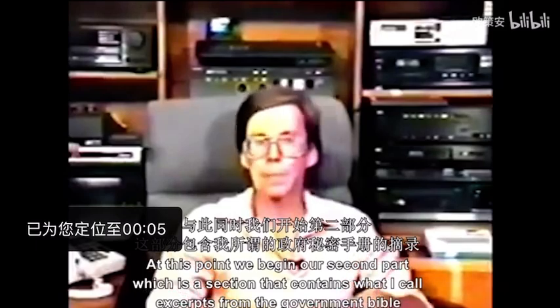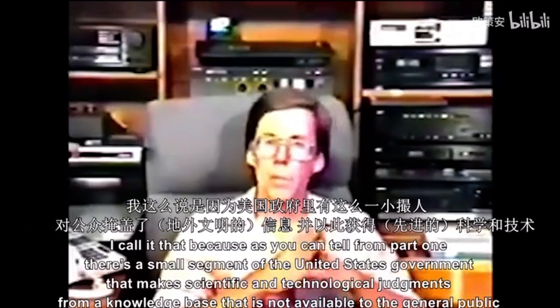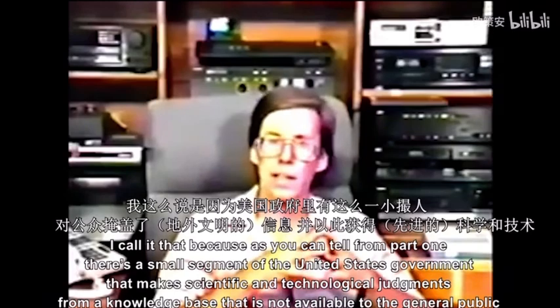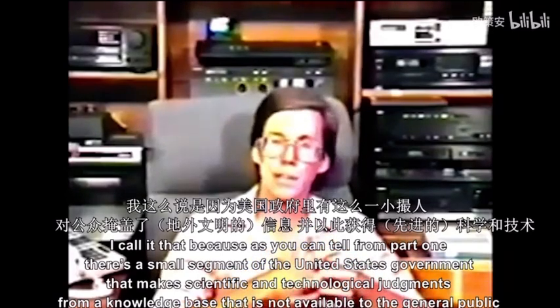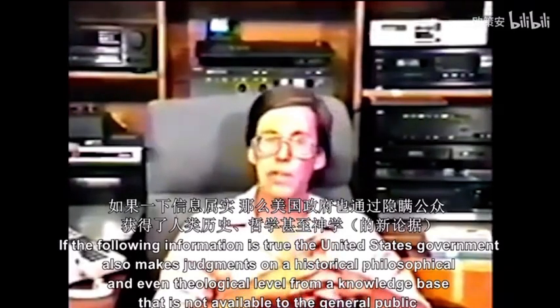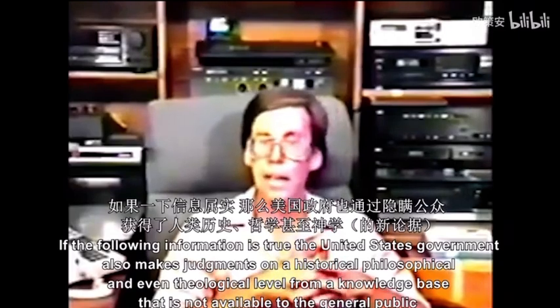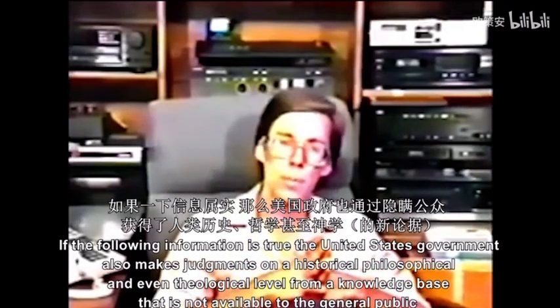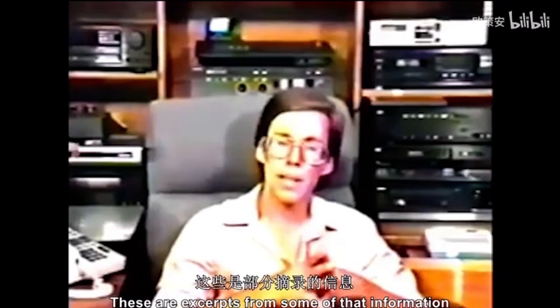From the government Bible. I call it that because, as you can tell from Part 1, there's a small segment of the United States government that makes scientific and technological judgments from a knowledge base that is not available to the general public. If the following information is true, the United States government also makes judgments on a historical, philosophical, and even theological level from a knowledge base that is not available to the general public. These are excerpts from some of that information.